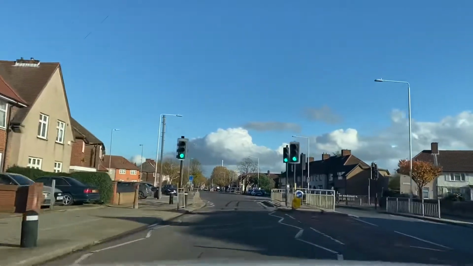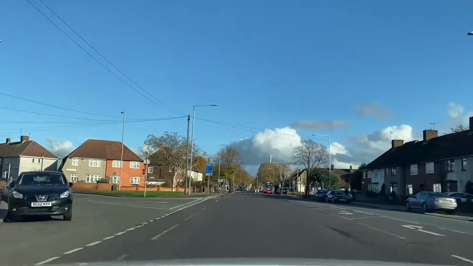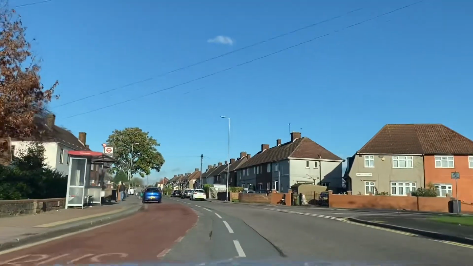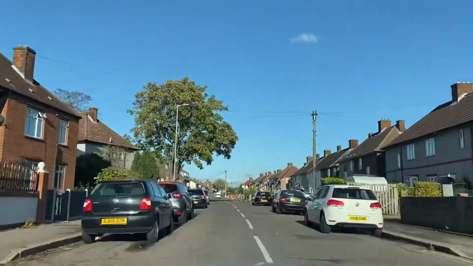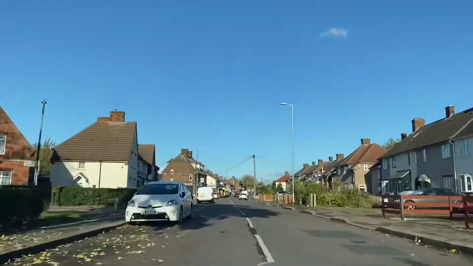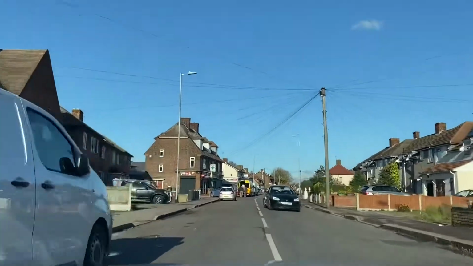We're taking this next road on your left, looking at the speed of your car and the mirrors as you come in. Once again, it's a little narrow road, so be prepared to give priority to oncoming cars.